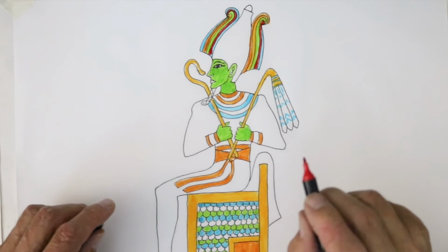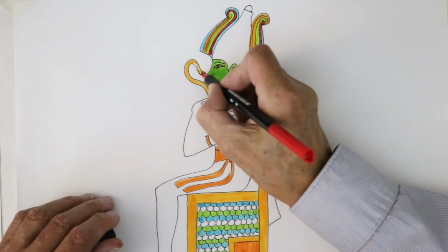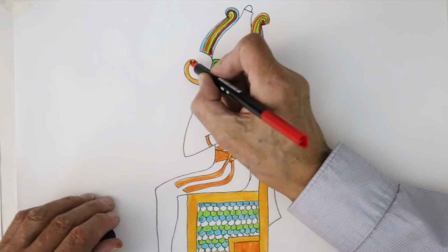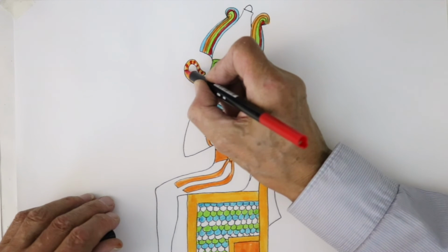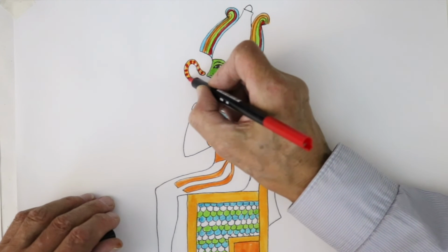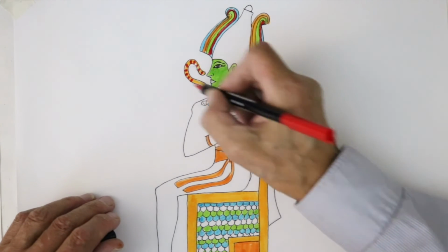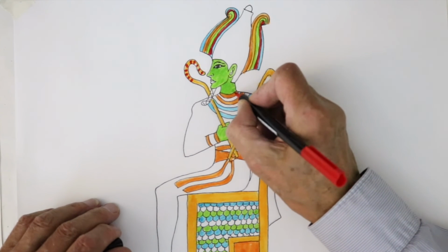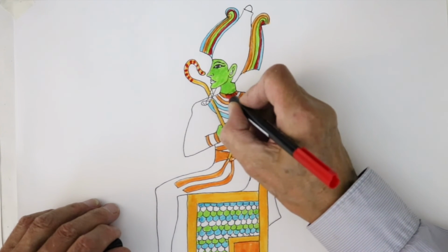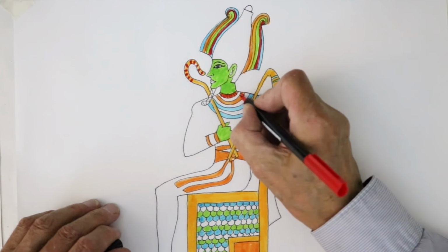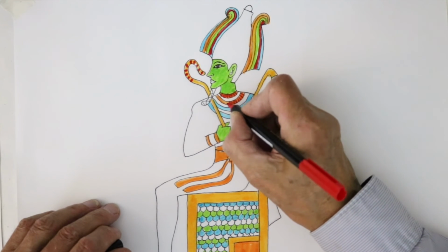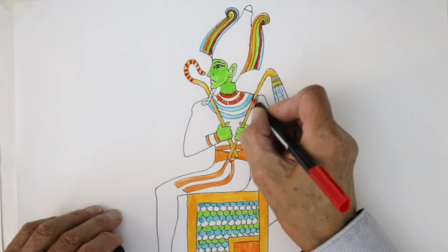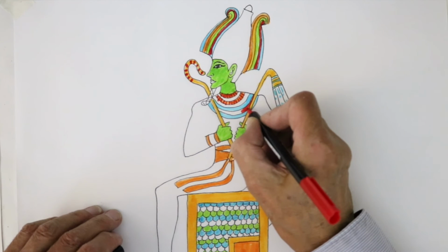Okay, and the stripes on the crook, like that, fairly thick banding all the way down. I'll continue with that in a minute. And also on here we have red stripes radiating out like that on the yellow parts. And also we have a red band coming in here between the blue bands.